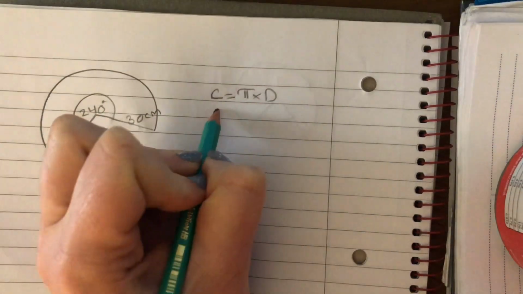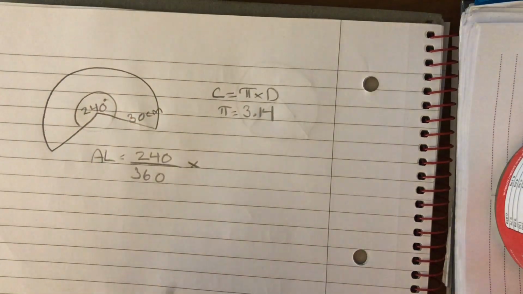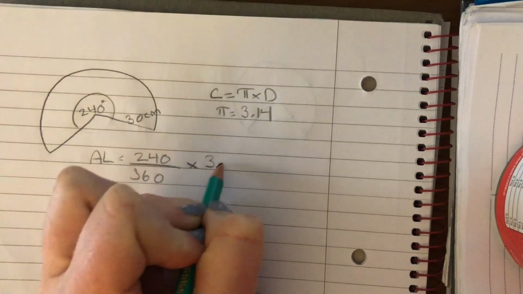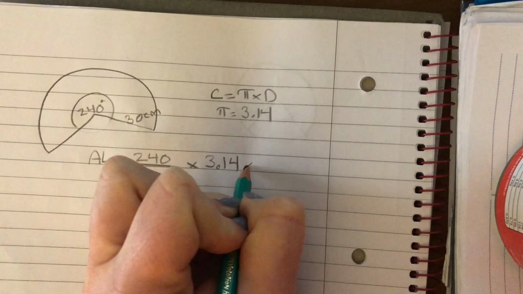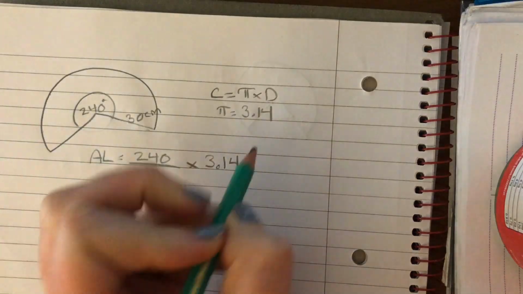I'm going to take pi to be 3.14. So it's going to be multiplied by 3.14 times the diameter. Well, if the radius is 30, the diameter is going to be 60.